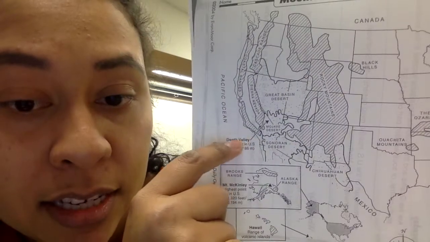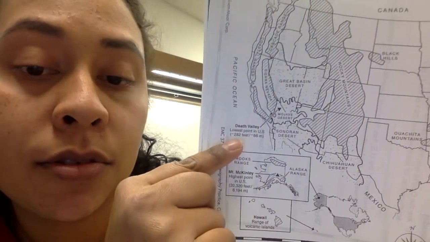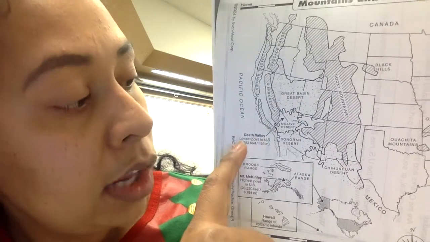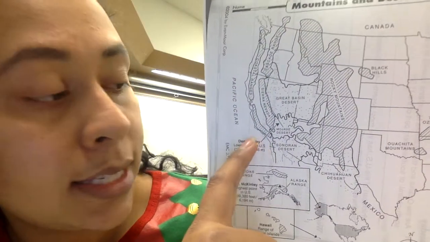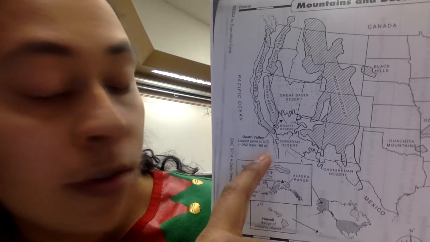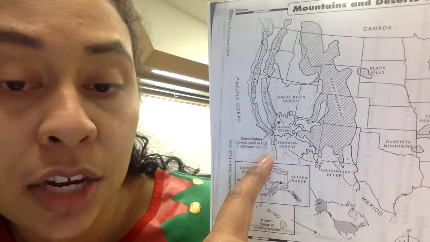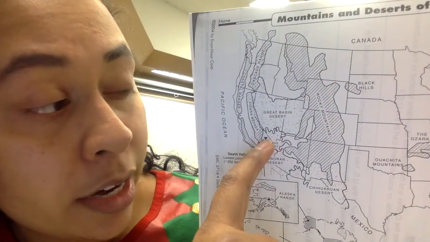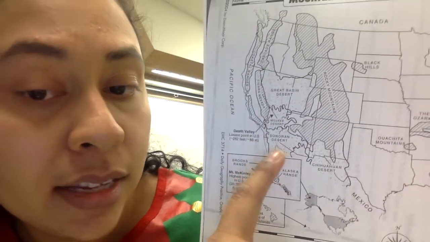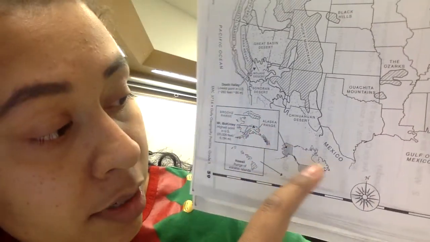And then if I'm looking at this little text right here, it says Death Valley, lowest point in US. It is negative 282 feet, which is equivalent to negative 86 meters. So that would go right here. So that's right by California and Nevada. So then if I keep going down, here's Mexico.